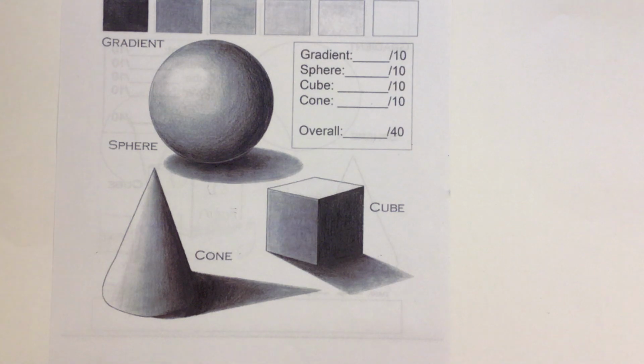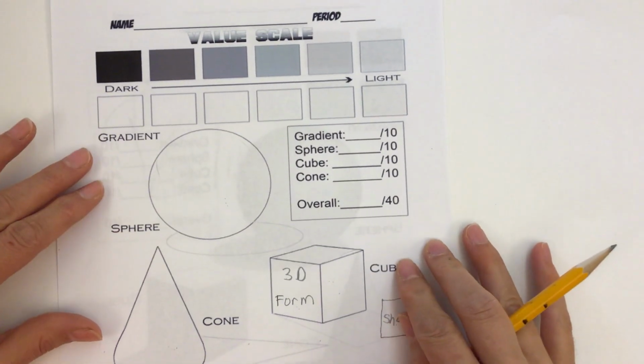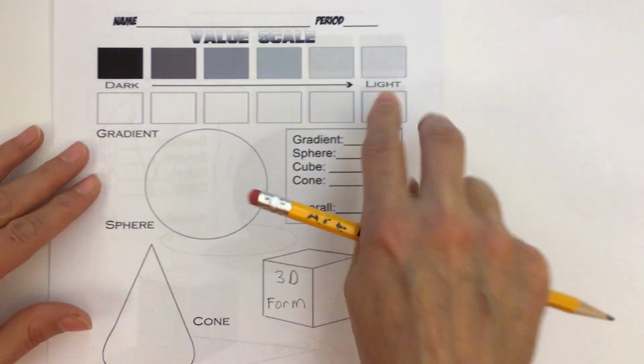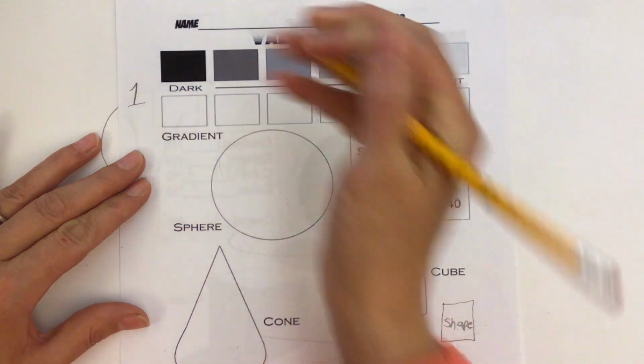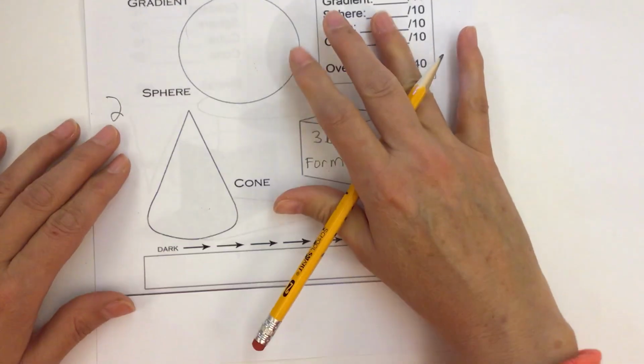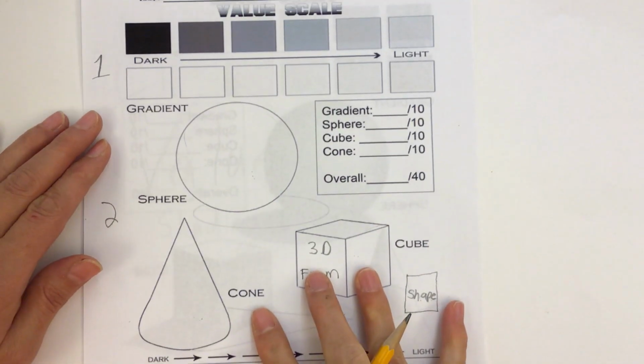The activity you're going to do today is you're going to get this sheet of paper. You're going to start with the value scale up here. There's going to be one section, then a second section that you're going to fill in, and then don't forget this third section down here. I'm going to go through them all right now.